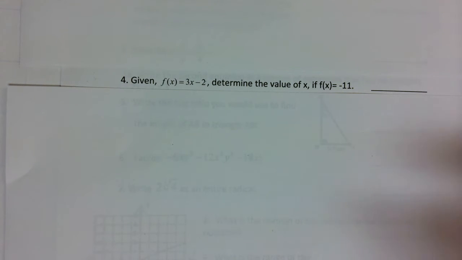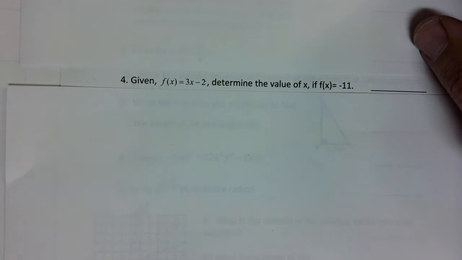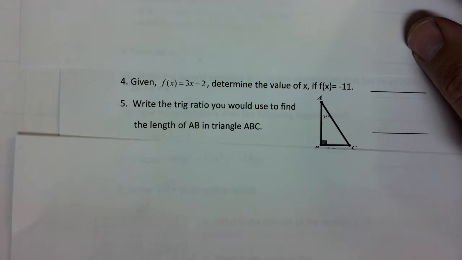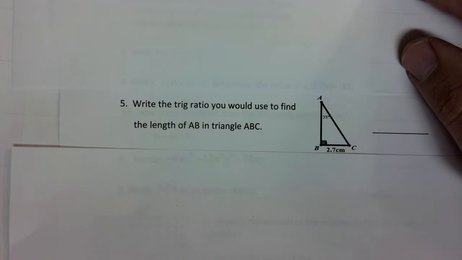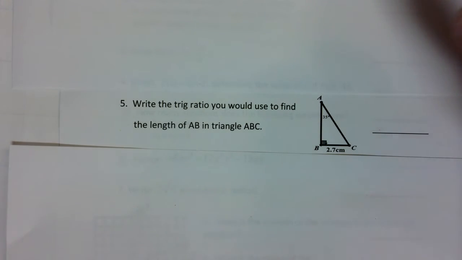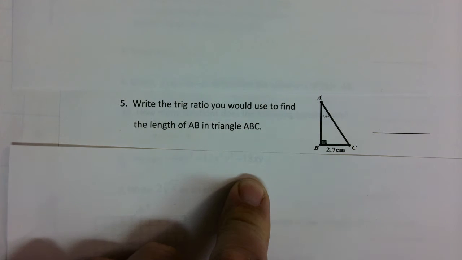If you just joined, we're just doing some review questions here. Next up, some trig. It says, write the trig ratio you would use to find length AB in the triangle. I won't say much more. Just write in, is it sine, is it cosine, or is it tangent? Which one would you use in this case?